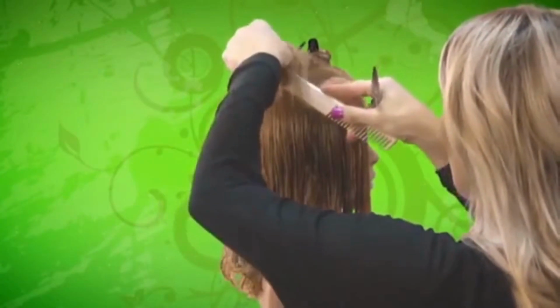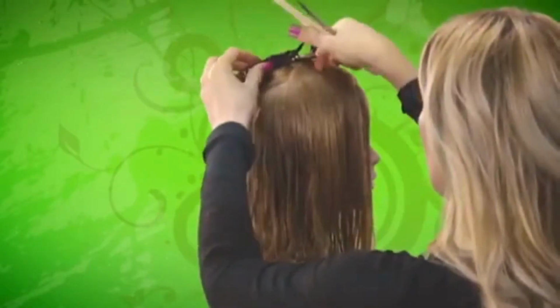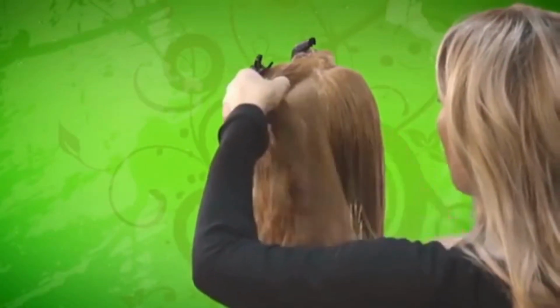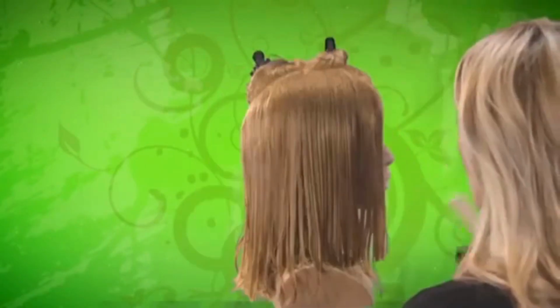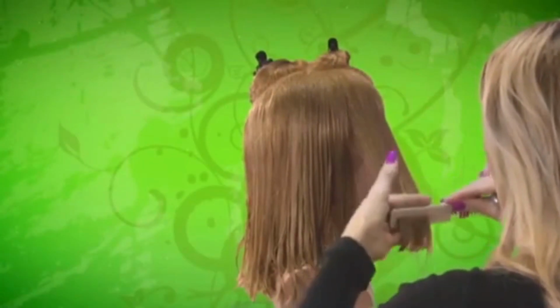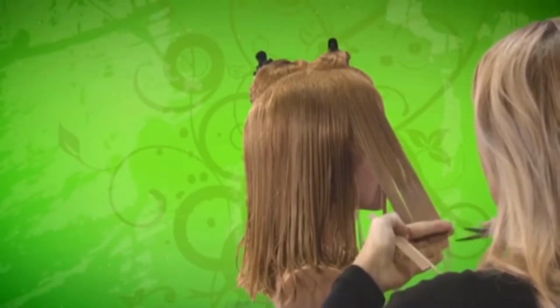Release another centimetre section of hair. Comb the hair thoroughly from roots to ends. Distribute the hair evenly around the head prior to cutting the length. Evenly dampen the hair. And comb to project the hair at 22.5 degrees.